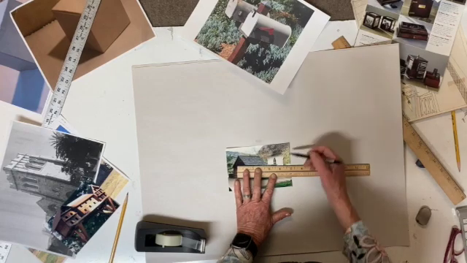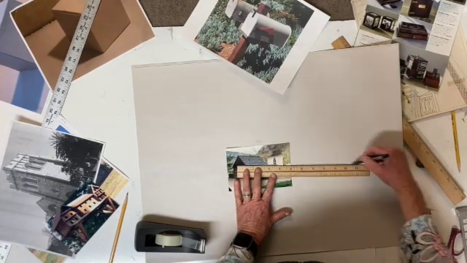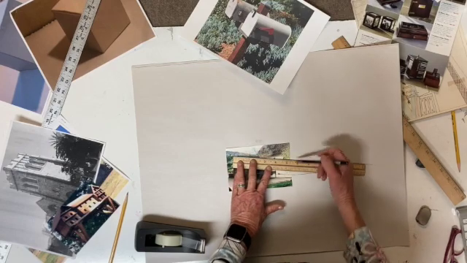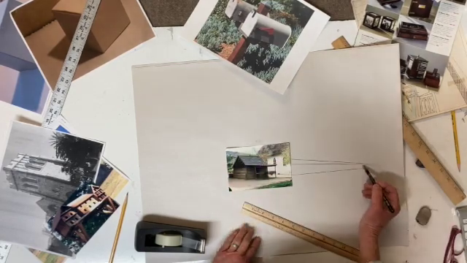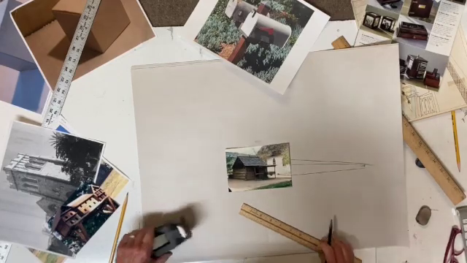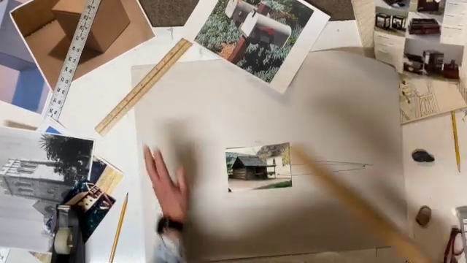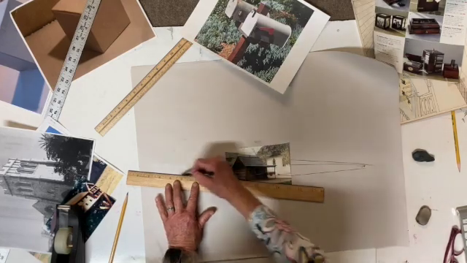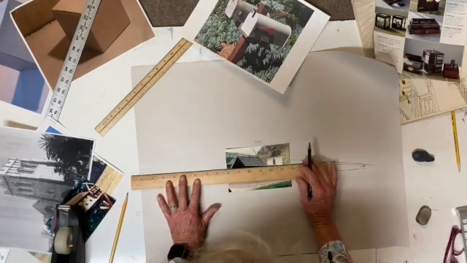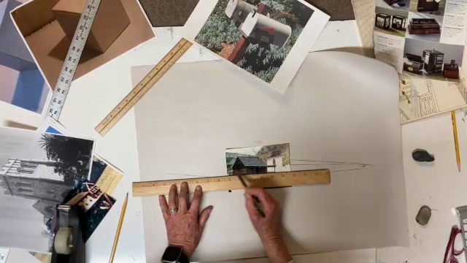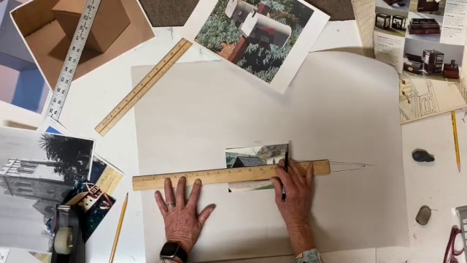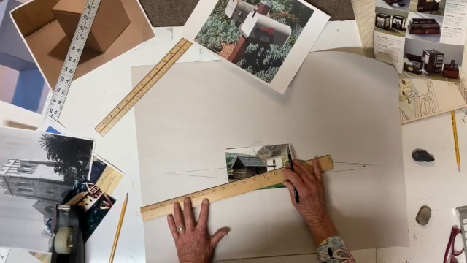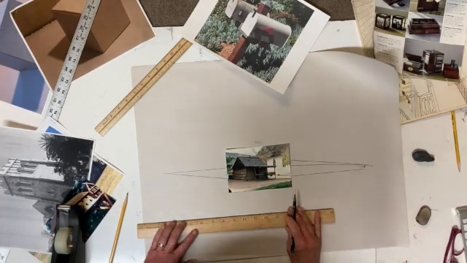So I'm going to follow this angle, and it might be a little off because it's an old beat up house. But it looks like things are meeting kind of over here in one vanishing point. And I'll do this one. This might be a little closer. I'm going from this corner to that corner of the end of the roof. And that's all I have on that side.